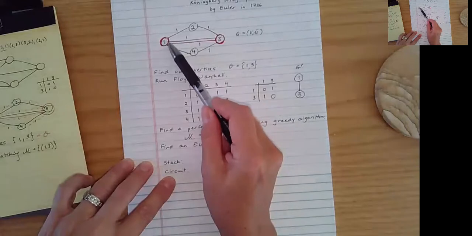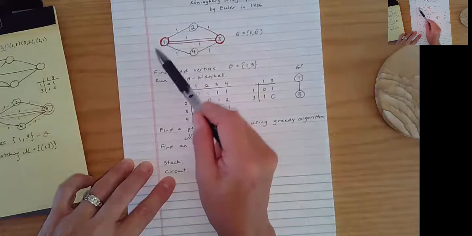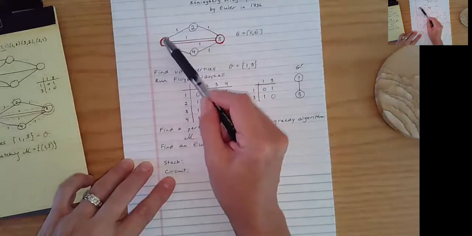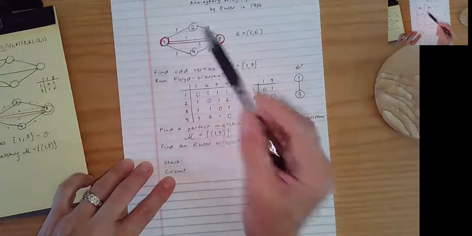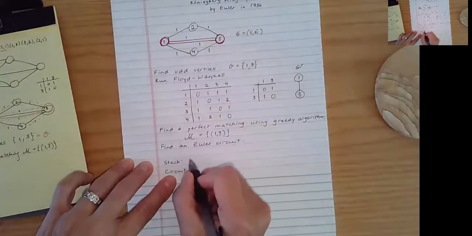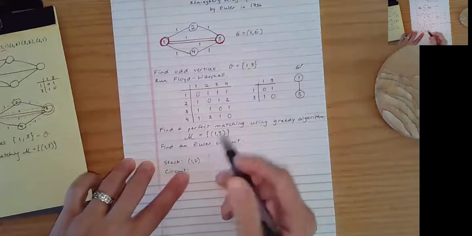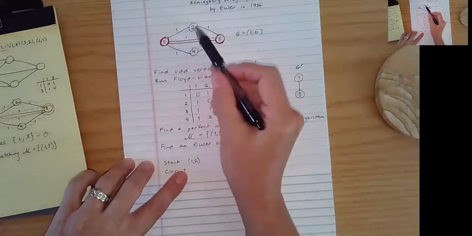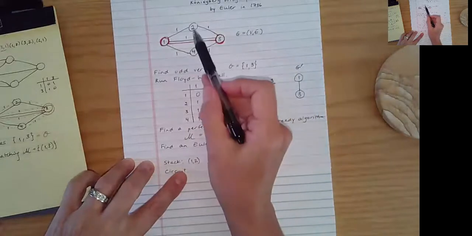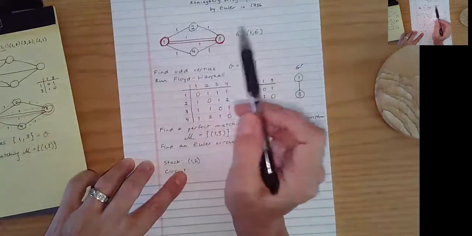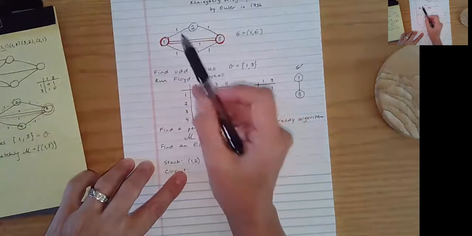and I'm told to select edges in lexicographic order, then the first edge I'll select is this one between 1 and 2. So I'm going to stack edge 1, 2 onto the stack. That takes me to vertex 2. Now each edge only gets selected once.